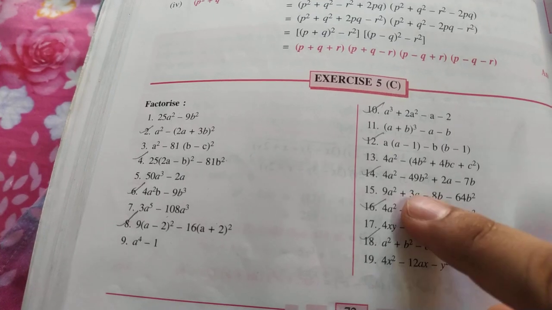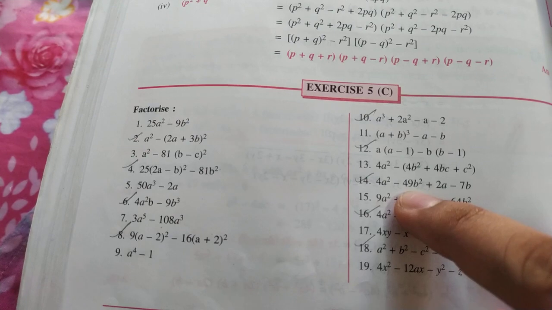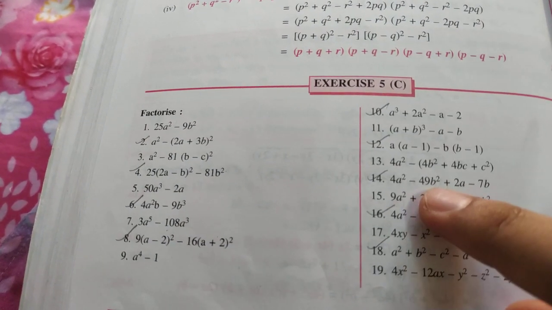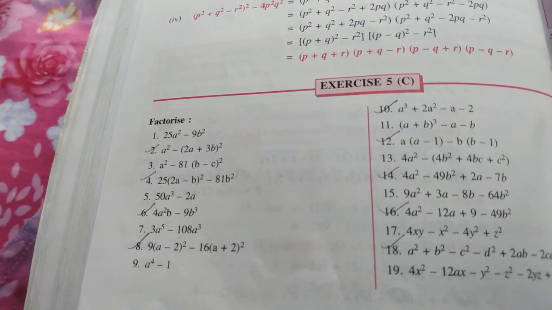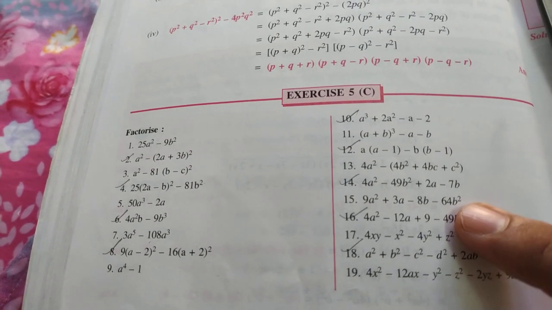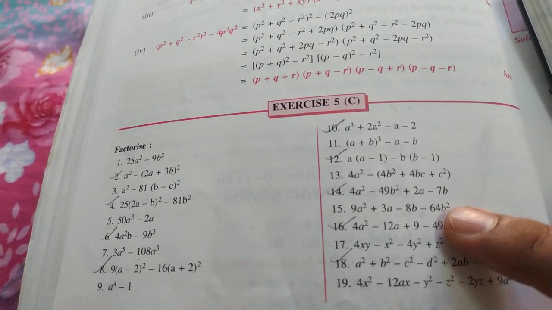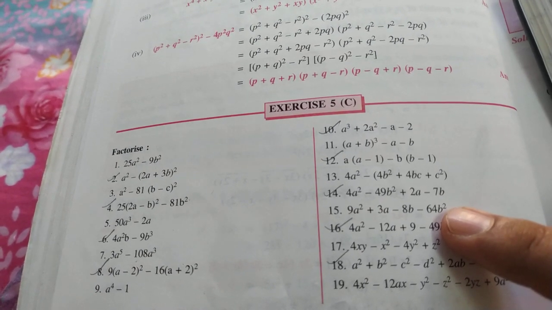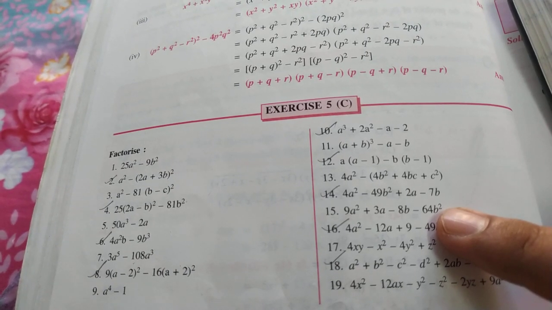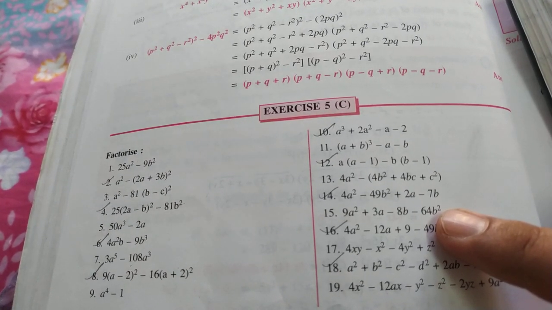Next, the 14th sum has 4 terms, but I see that this is a perfect square, this is a perfect square, and these terms are in fact the square roots of these. So that's a big hint about how we have to solve it. You see, right now in exercise 5C, we know we are going to use the a squared minus b squared formula in every sum. But in the exam, when all the exercise sums will come together, how will you know for which sum what formula to apply? Well, you will know instinctively once you practice a lot of sums.